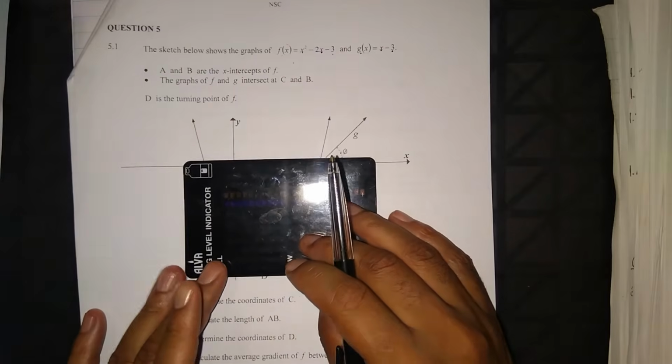So we want the values of k that will make f of x have two unequal positive real roots.